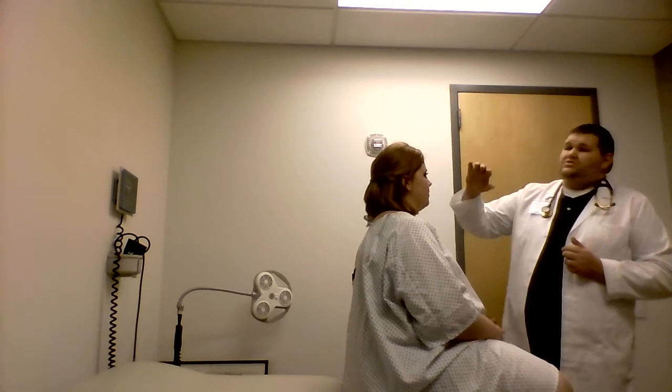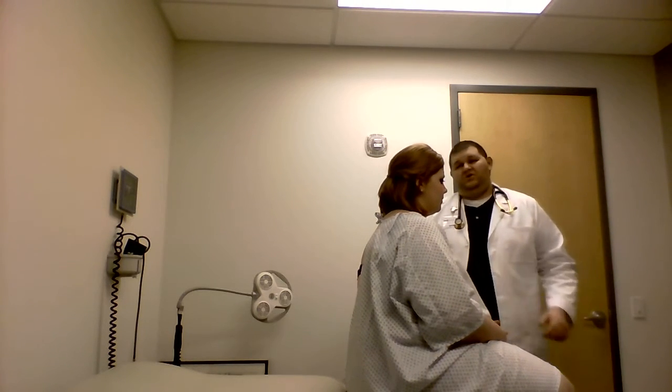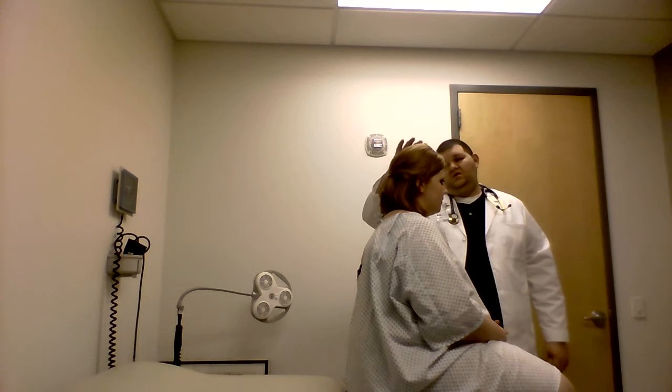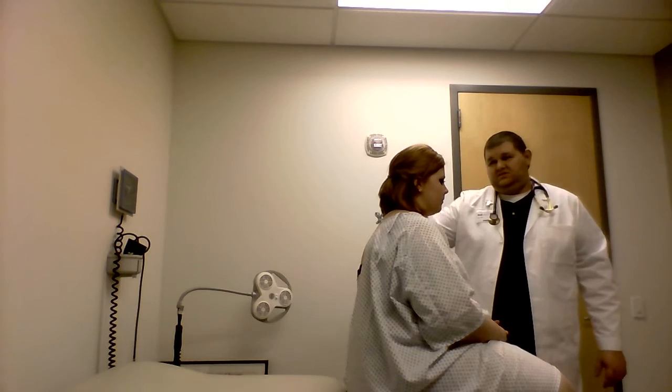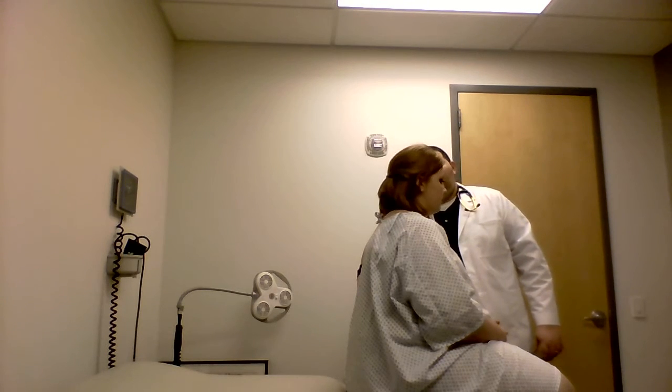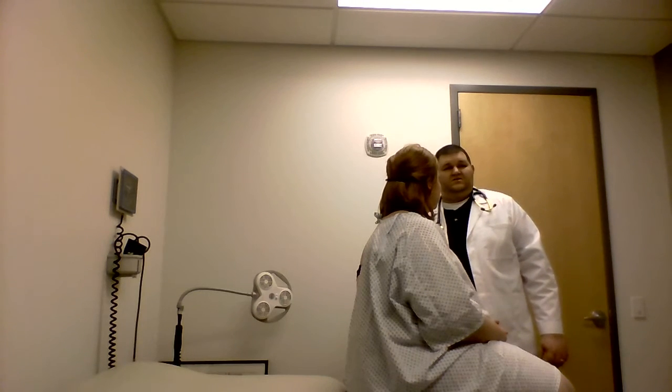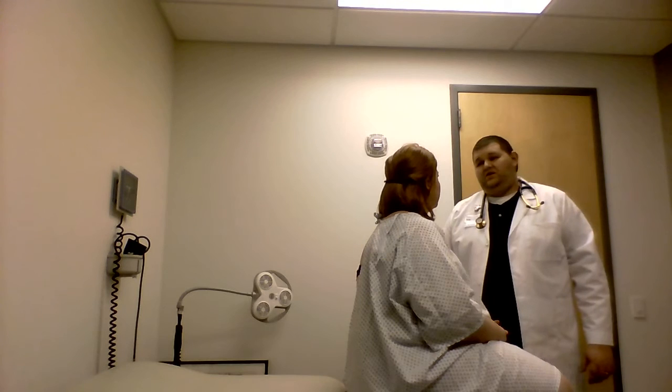I want to look at her skull. I'm looking at the shape. I'm looking for any contours, any masses or wounds that I can see up there just with the naked eye. I don't see any. Next, I'm going to move on to testing some cranial nerves.